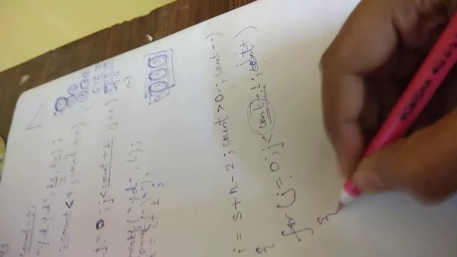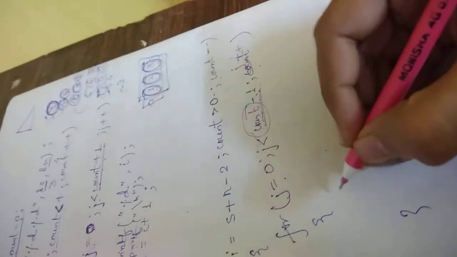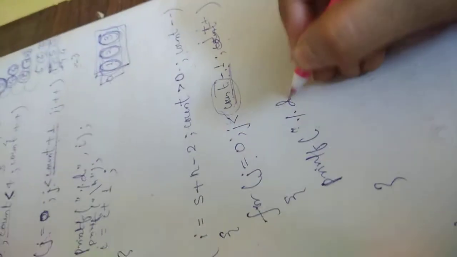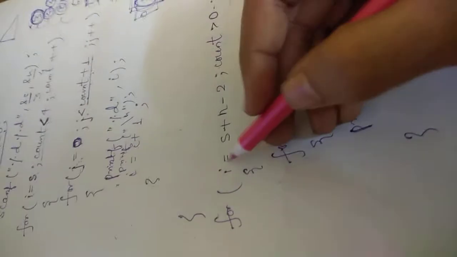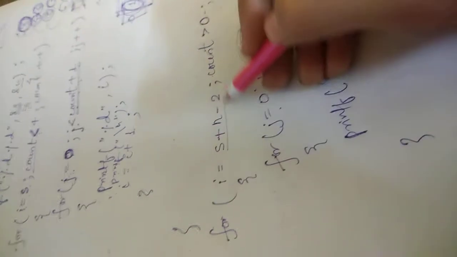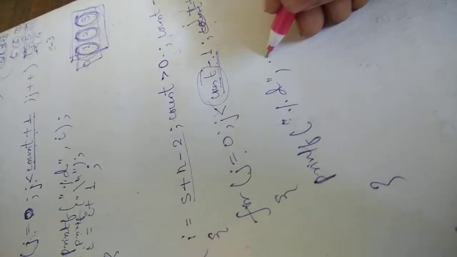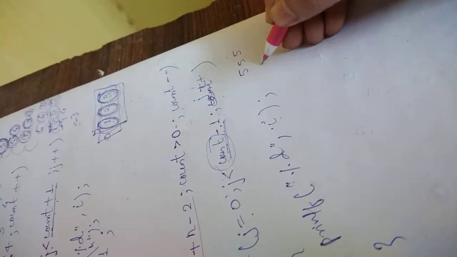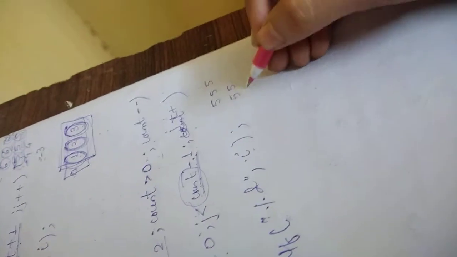Then printf, what are we going to print? We are going to print the value of i. Since the value of i is 5, so we will print i. But see, if I print i, then it will print like this: 5 5 5, then 5 5, then 5.